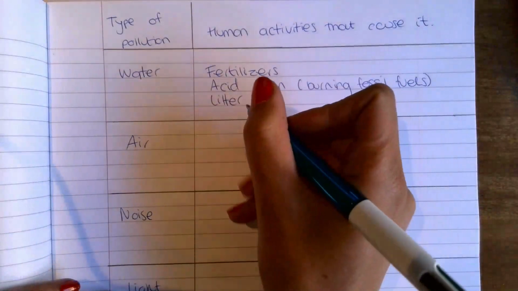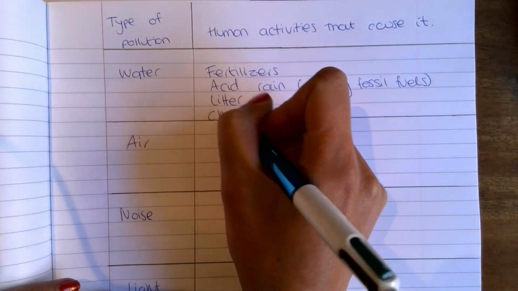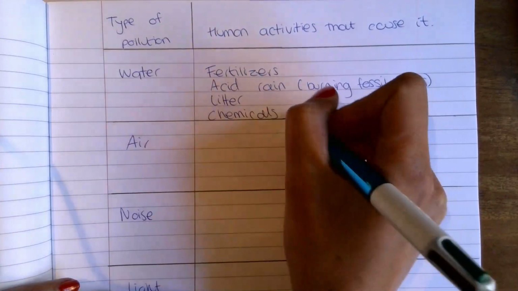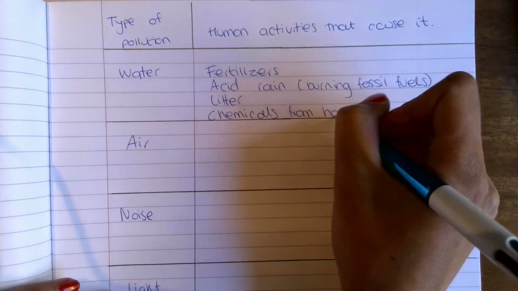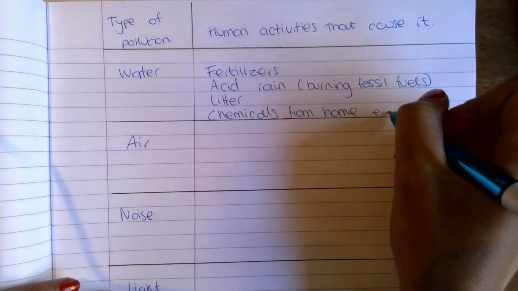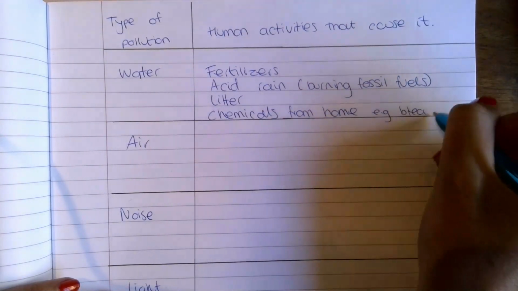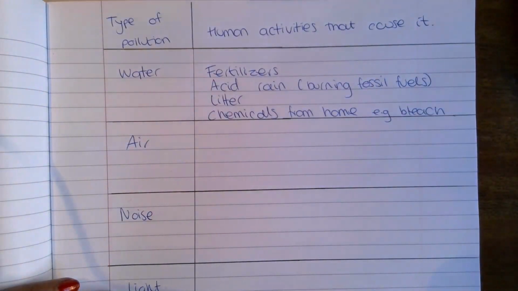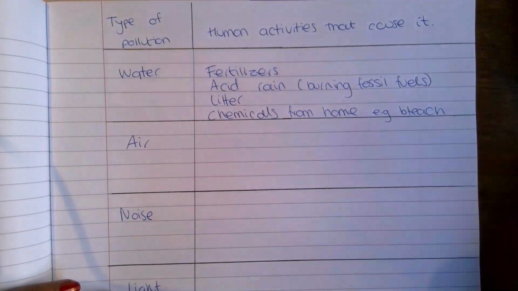Also, things that can get into the local water are chemicals from your home. So for example, bleach. Bleach is great for cleaning products around, for cleaning away microbes, bacteria and viruses around your home, but also if that then gets into the water, that can cause harm to the natural bacteria, the harmless bacteria that we find in the water, and that will affect the food chains of your local water source.